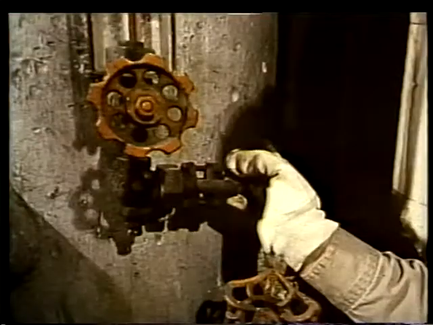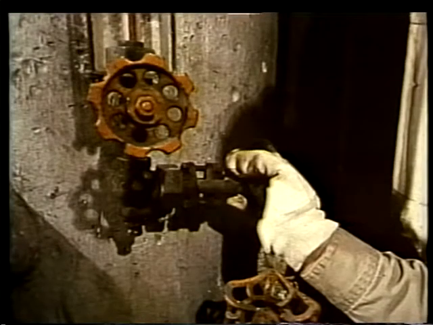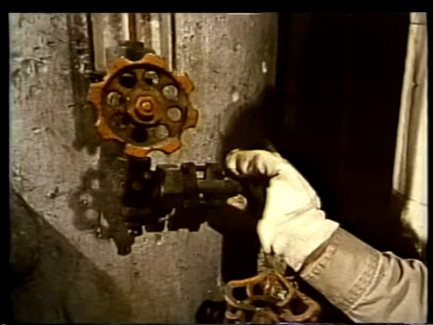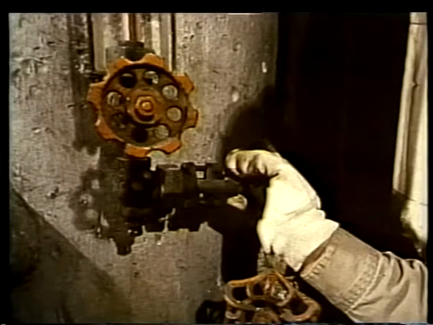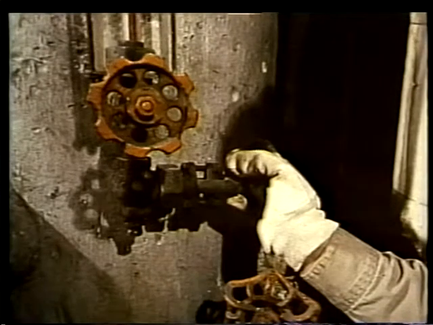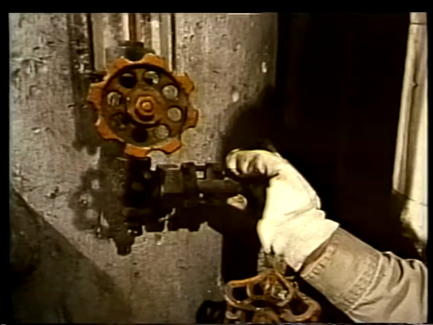After the gauge is isolated, it is depressurized. You can't take it apart until it's completely depressurized. The gauge is depressurized by opening the drain valve at the bottom and watching the gauge until all the pressure is off. This completes depressurization.